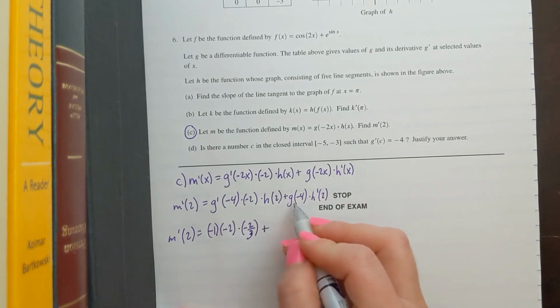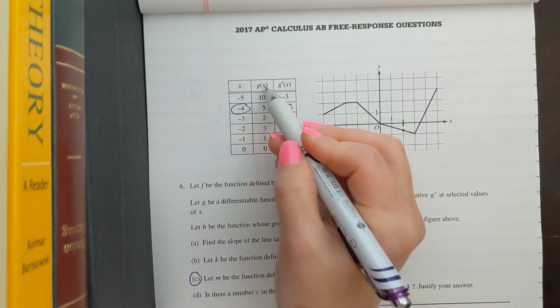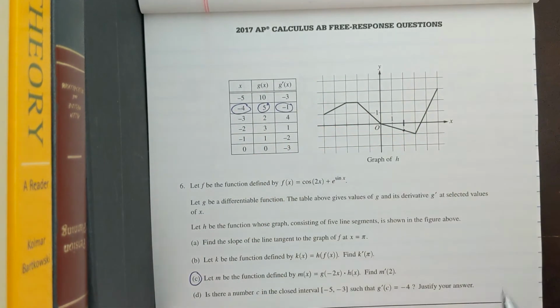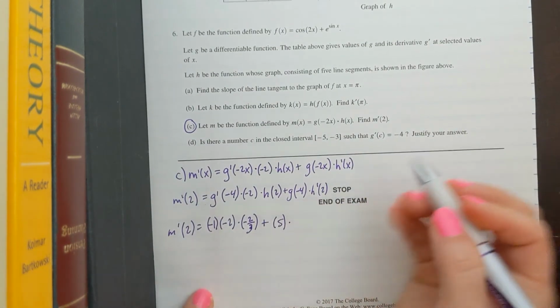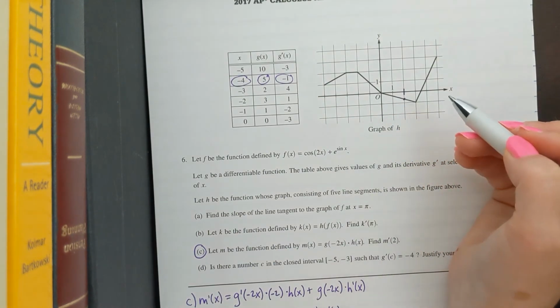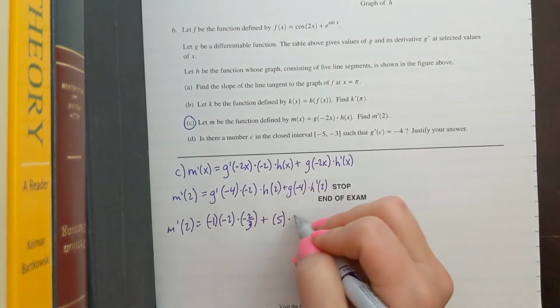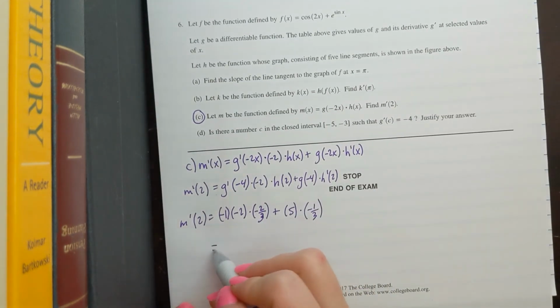Okay, plus g of negative 4. So in the table, here's where x is negative 4, g is 5 there. So g of negative 4 is 5, and h prime of 2. We used h prime of 2, that negative 1/3, in part B. Negative 1/3. Okay, well, let's put all this together.